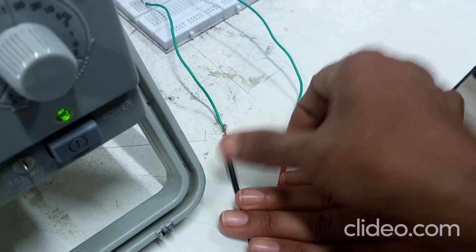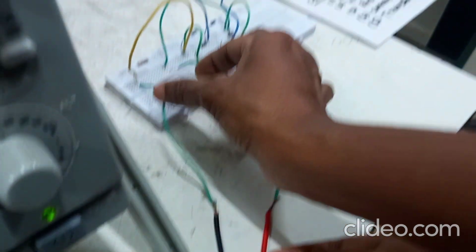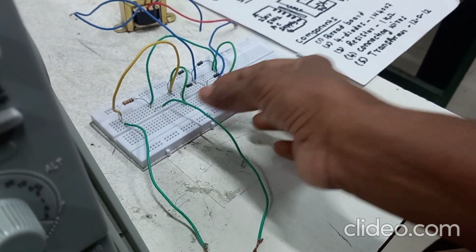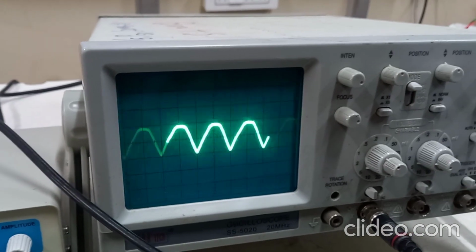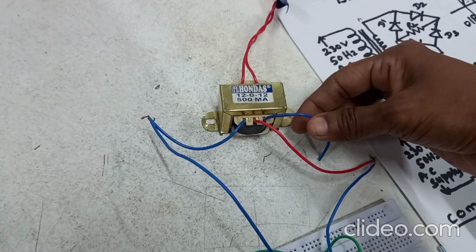While checking output, the positive of CRO and negative of CRO both should not touch each other. So they should be separate and connect the CRO terminals across the resistor. We will get the output of the full wave bridge rectifier. This is the output of the full wave bridge rectifier. In both the half cycles we are getting the output.